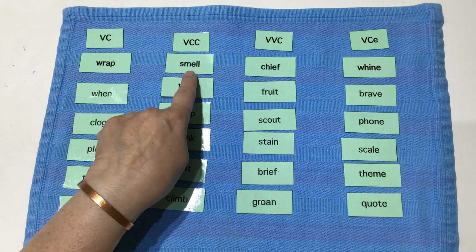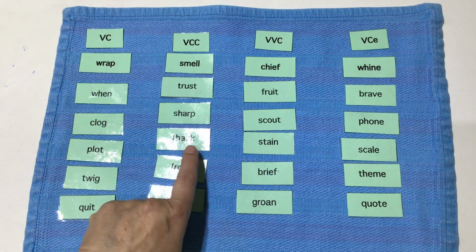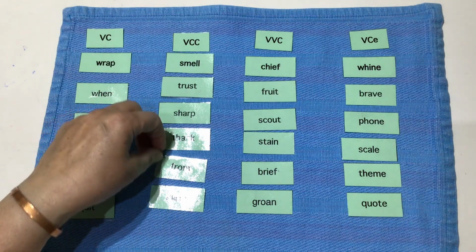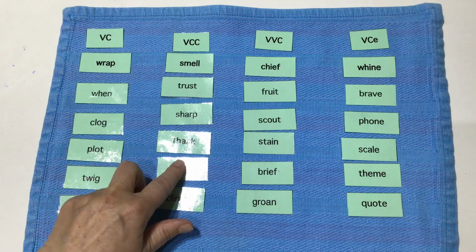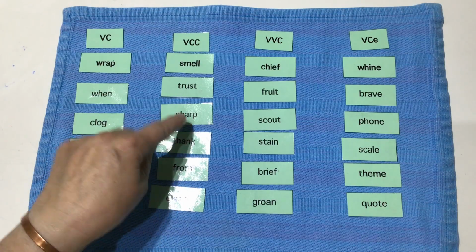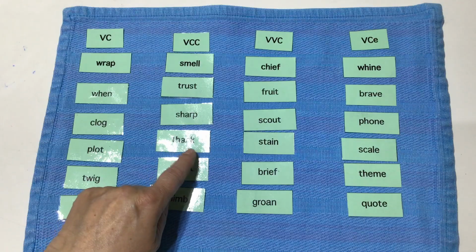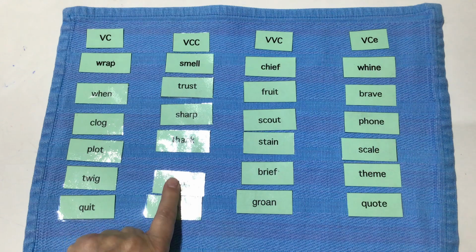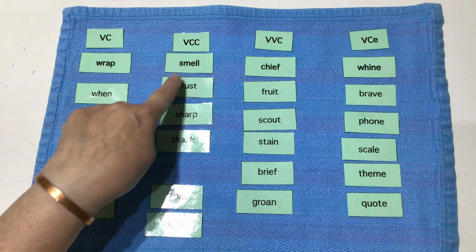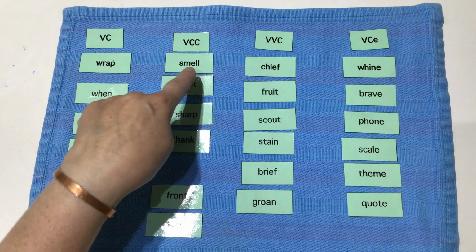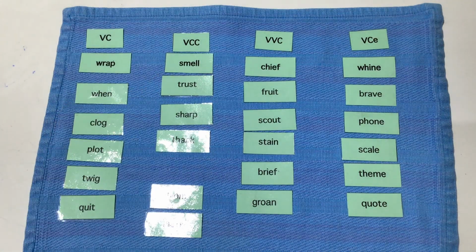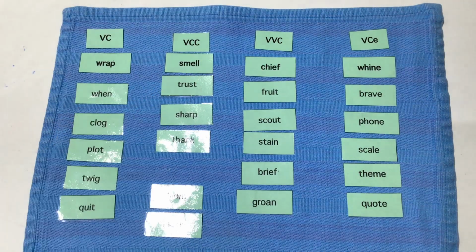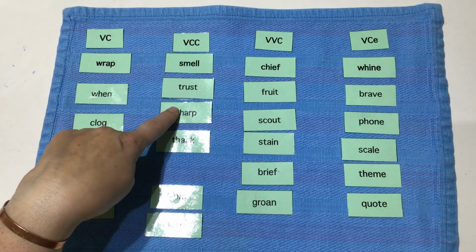Let's try this one. Smell, trust, sharp, thank, front, and climb. What do we notice here? We have some different sounds like R. The A isn't really saying its sound. Ank sounds right. Oh, that's interesting. Smell, oh, yes. And notice there that the two letters are the same. And this might be a really good time to review the Buzz Off Miss Pill spelling lesson that they would have learned earlier. That's why smell has two L's and spell has two L's.